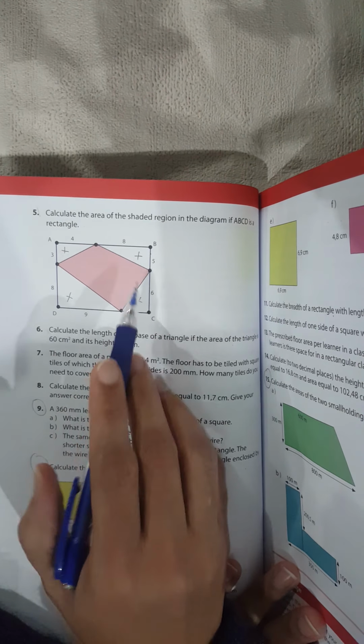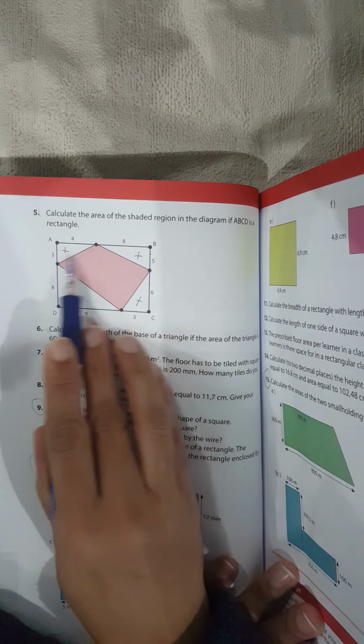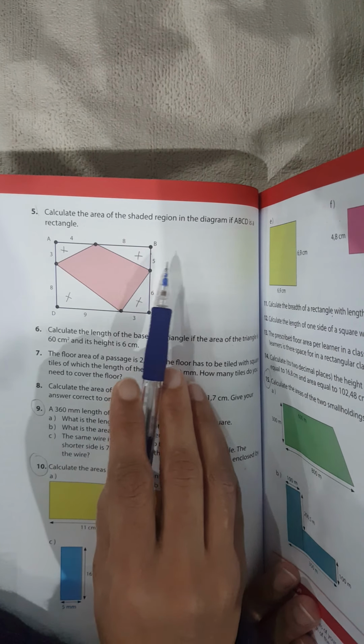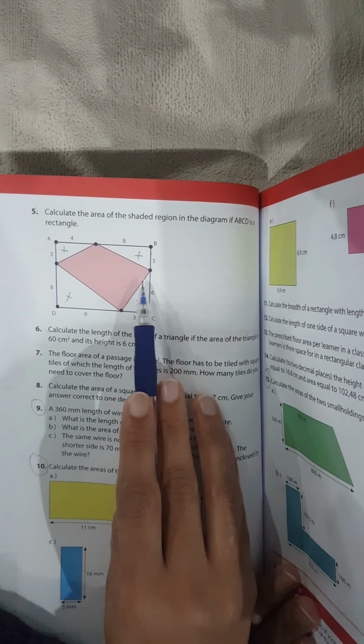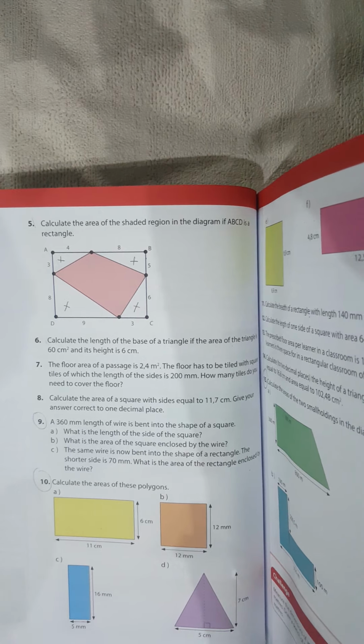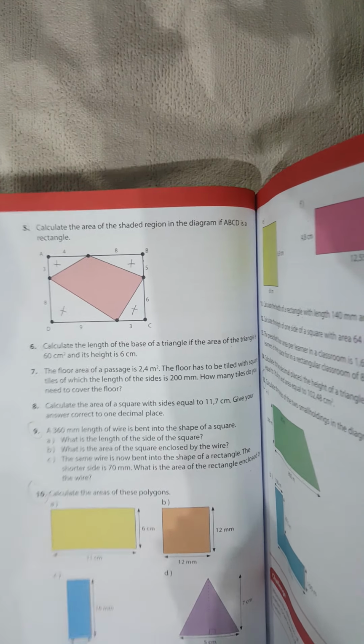Okay, so just to go through it again, you're finding the area of the big rectangle. Then you're finding the area of this triangle, then this triangle, this triangle, this triangle. You're adding those areas all up together, and then you're going to minus it from the big rectangle. Okay, please try, and then we'll go through it again. These ones were simple and straightforward.